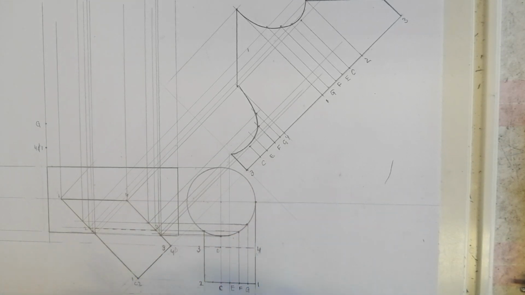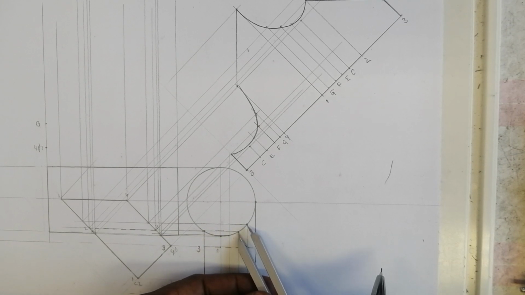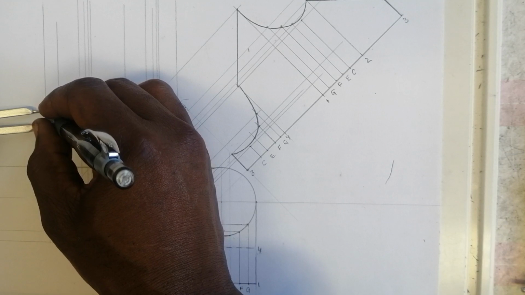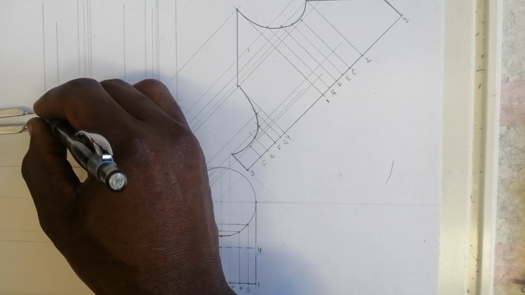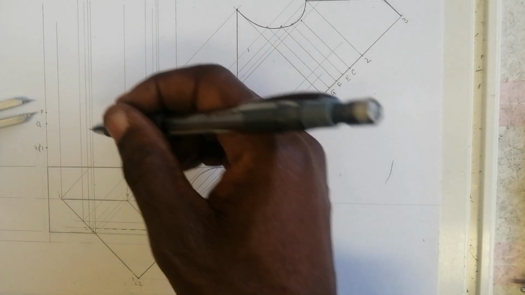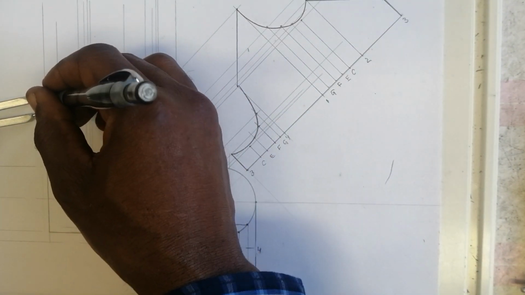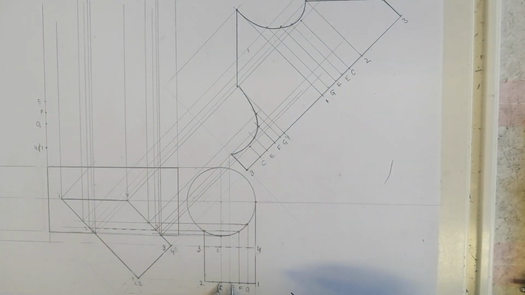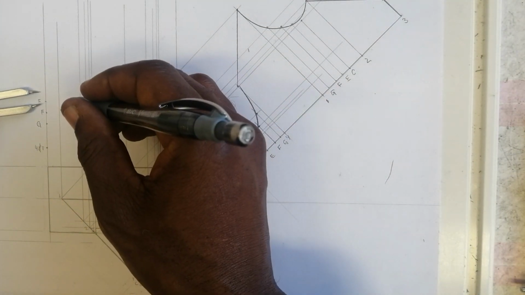Remember I took the same distance here, right? G, so then we have, this is F, the same as E, the same as C.